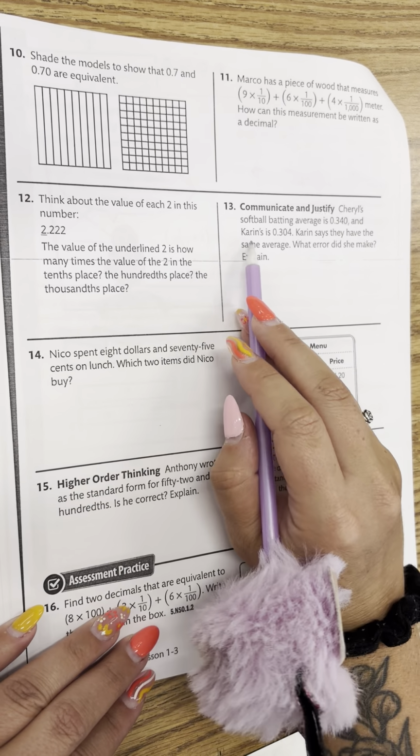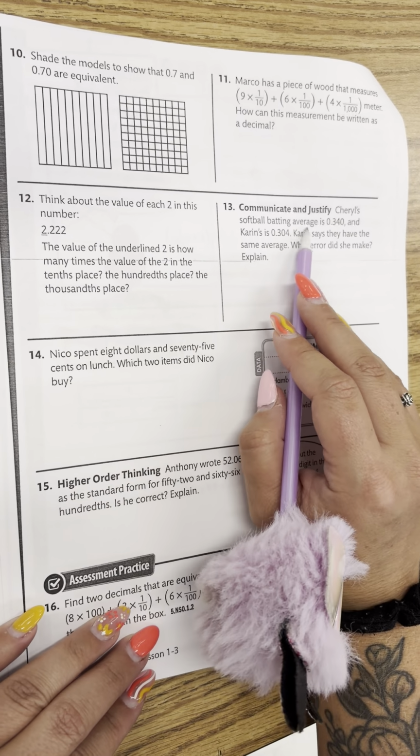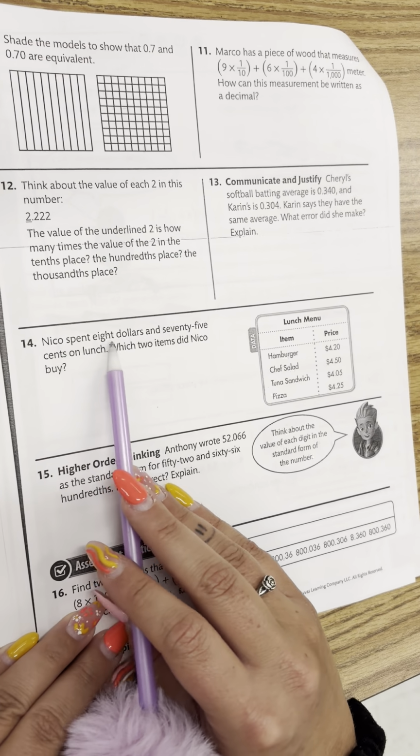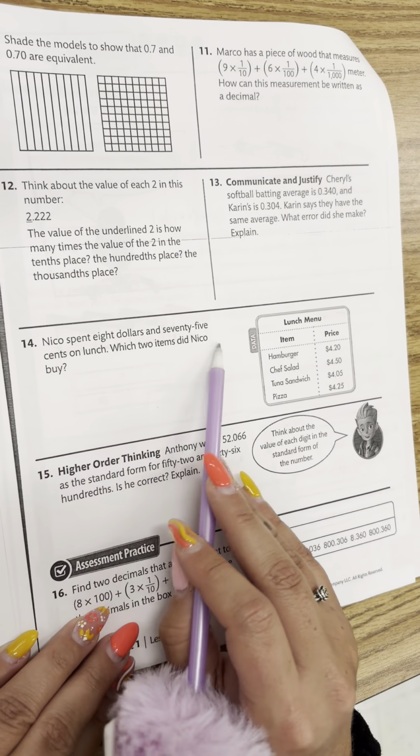Okay, for number 13, Cheryl's softball batting average is 340 thousandths and Karen's is 304 thousandths. Karen says they have the same average. What error did she make? Explain. So, are these the same number? Explain to me why they are not the same number. Okay. Number 14, Nico spent $8.75 on lunch. Which 2 items did Nico buy?